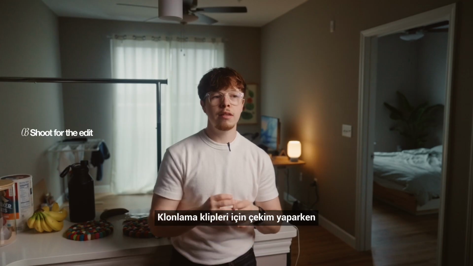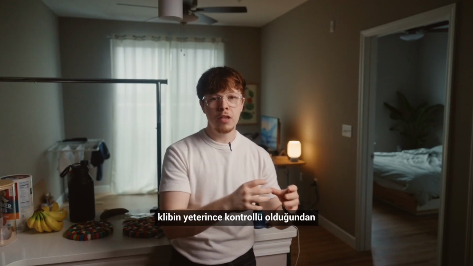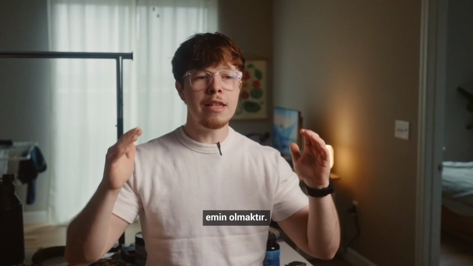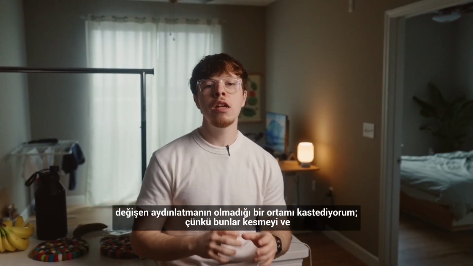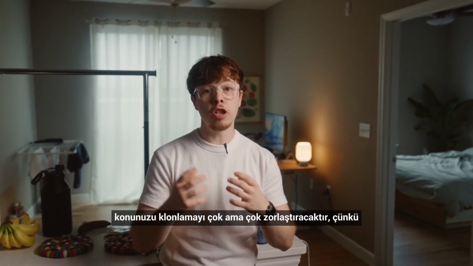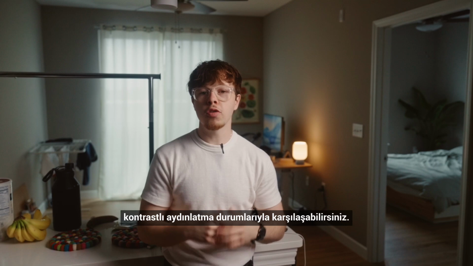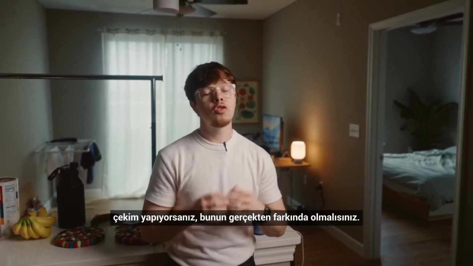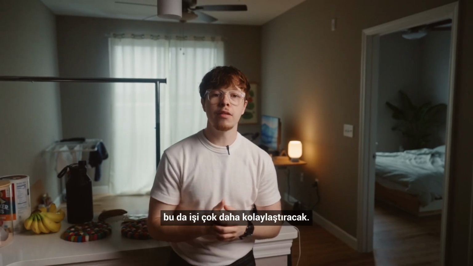Now, the most important thing you have to keep in mind when you're shooting full clone clips is to make sure that the clip is pretty contained. By that I mean you don't have a bunch of moving objects or moving lighting, which is just going to make cutting out and actually cloning your subject very, very difficult, because you might have contrasting lighting situations. So if you're shooting outside, this is something to be super aware of. Right now we are inside, so I'm controlling all the light, which is going to make this a whole lot easier.